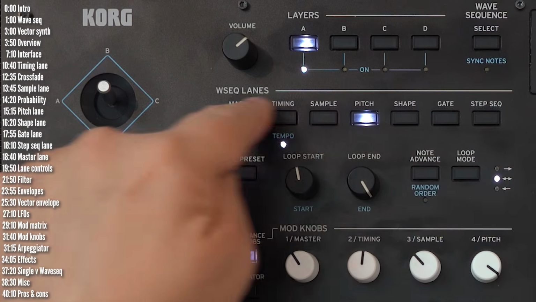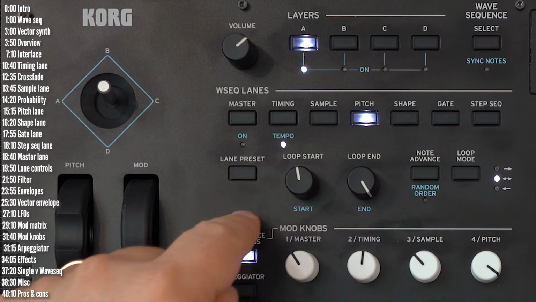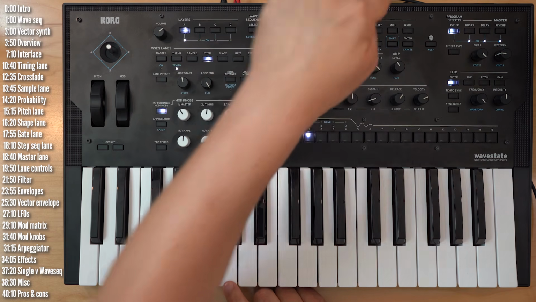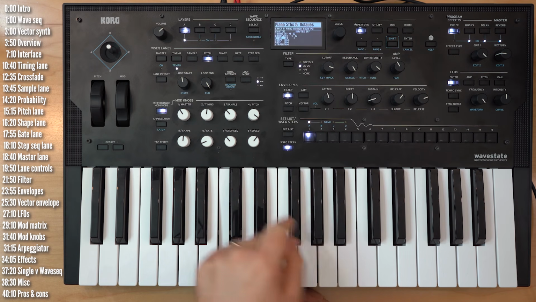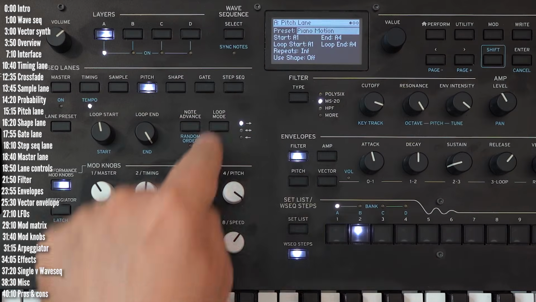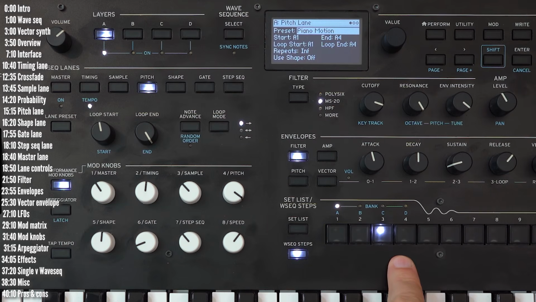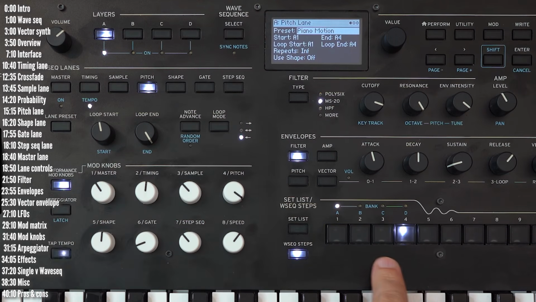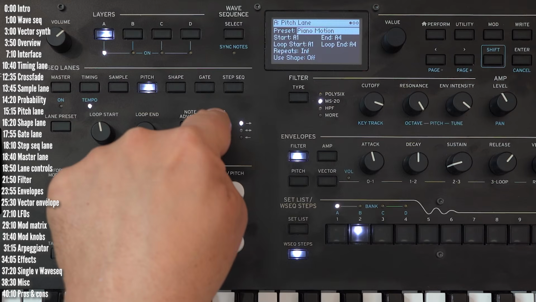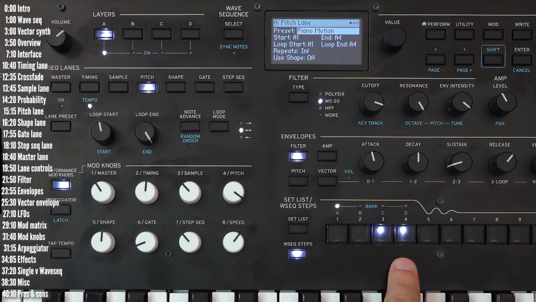So we talked about the different lanes. Let's talk about the different lane controls. I'll go back to this lovely little preset, which cycles through these 4 steps. Like I mentioned before, you've got 3 core loop modes, either only forward, only backwards, or back and forth. I can activate random order.